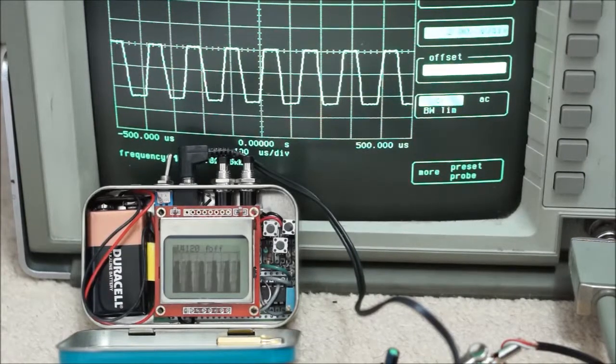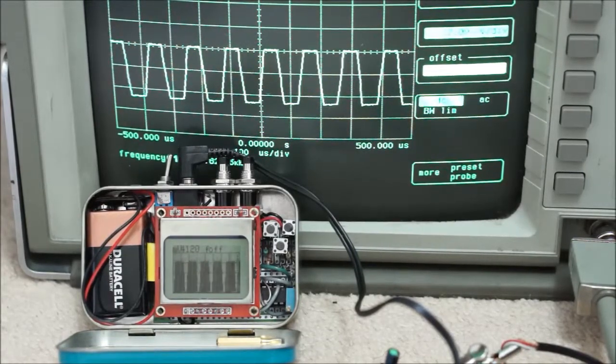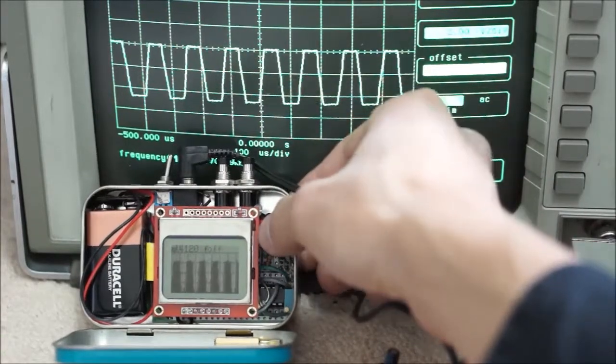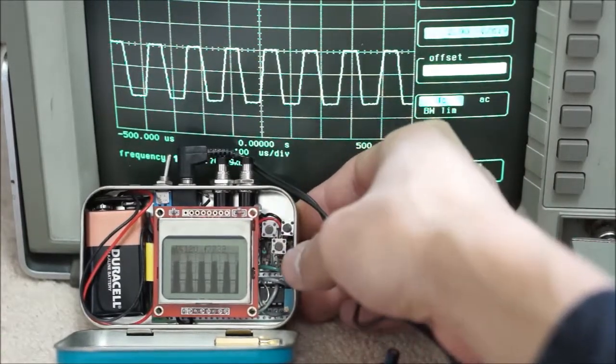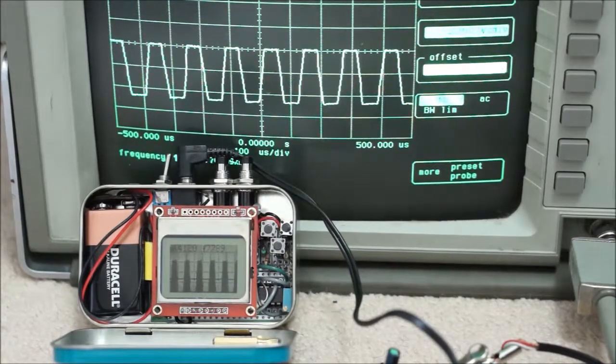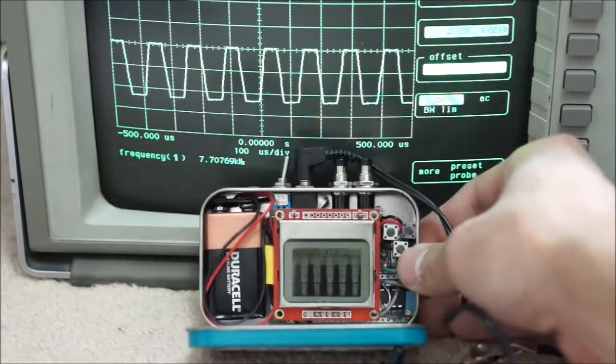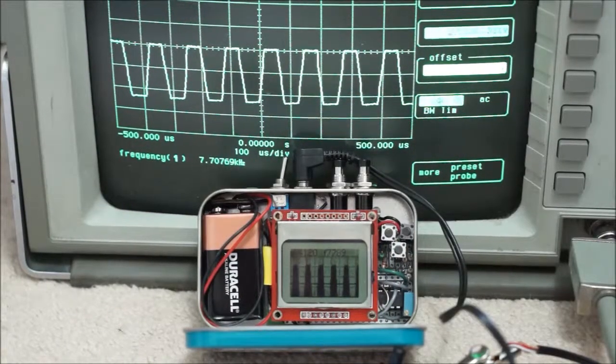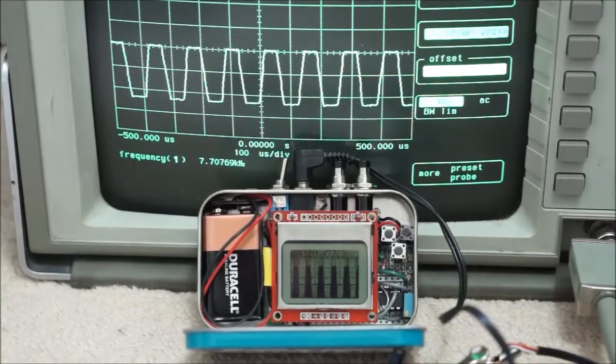Hopefully you guys can see that. As you can see right now, we've got a square wave, well, a kind of square wave going through the oscilloscope, and I'm going to enable the trigger on the Alto-scope right now. I'm not sure if you can read that, but the Alto-scope is reporting the square wave is at about 7800 kilohertz, and I'm going to move the Alto-scope out of the way so you can see the frequency on the actual oscilloscope, and it's saying 7.7 kilohertz, so about 70 hertz off, which I think is not too bad.